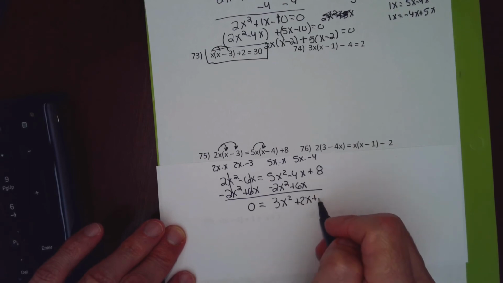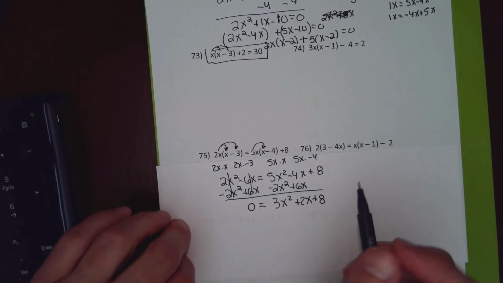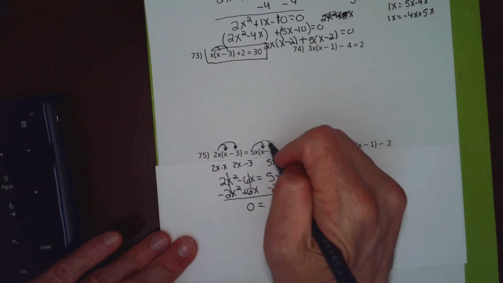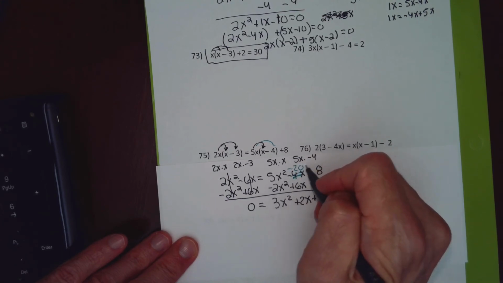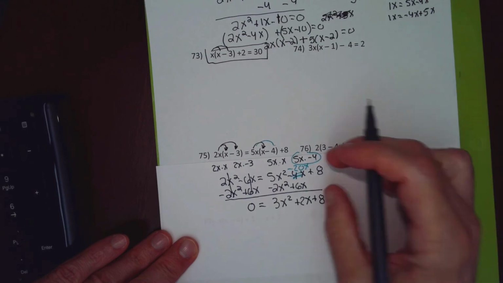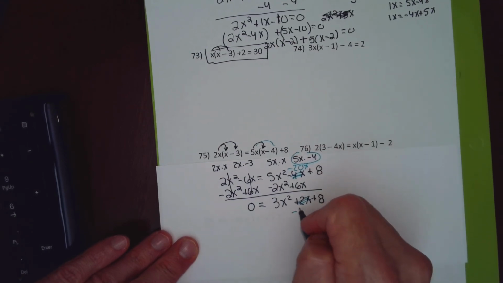I'm going to bring down the plus 8. Oh, I have a mistake here. I should pull out a pencil. I forgot to do this. This 5x times 4, this should be a minus 20x. I wrote 5x times minus 4, but I didn't do it. So this minus 20x plus 6x should be a negative 14x.